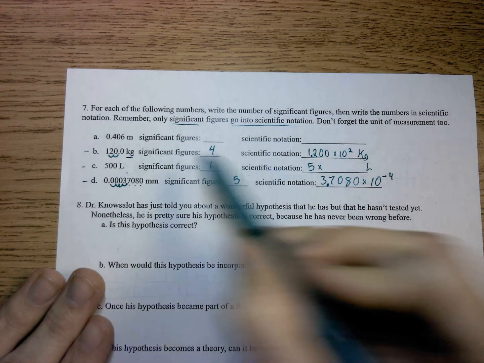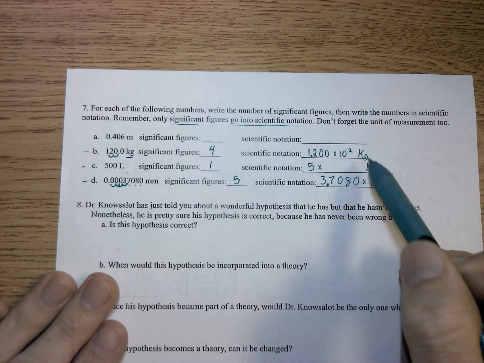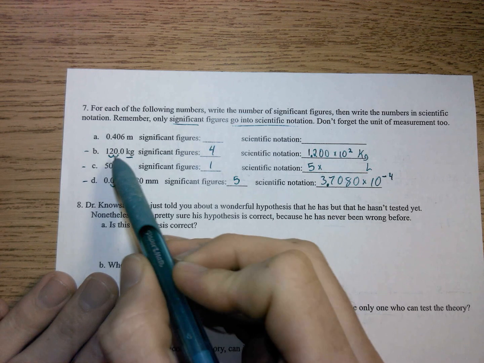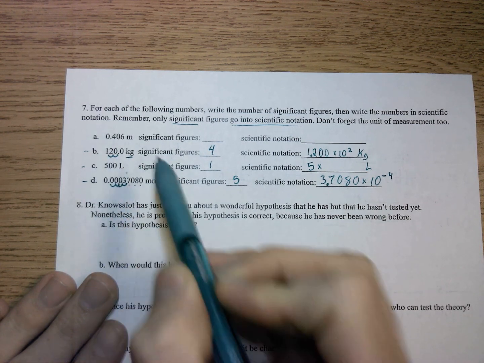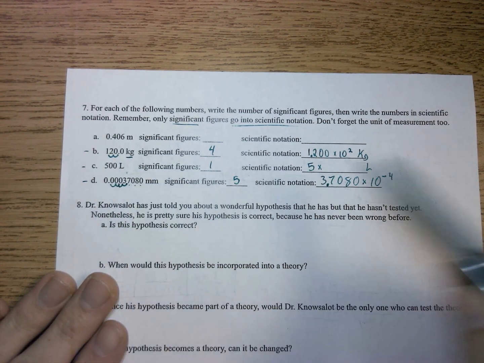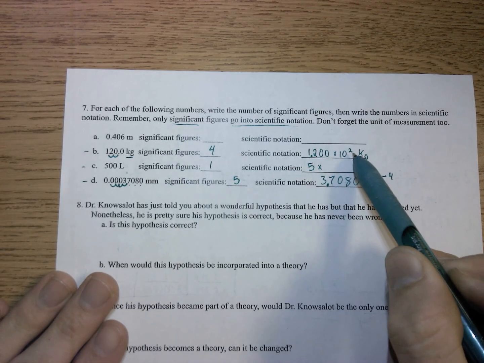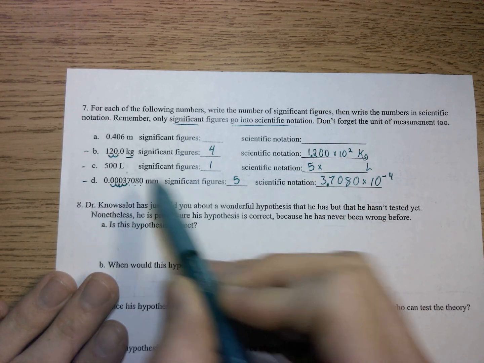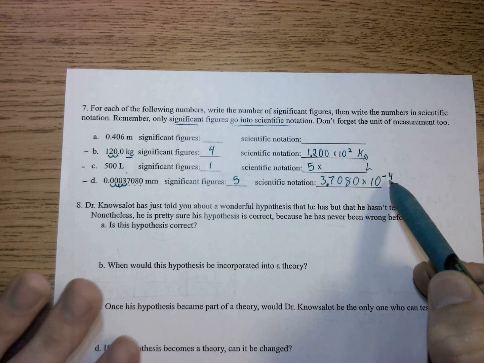Just realize if you get confused on when to be a positive, when to be a negative, realize 120 is a very big number, and this number right here is very small. Large numbers have positive exponents. Small numbers like this have very negative exponents. Okay.